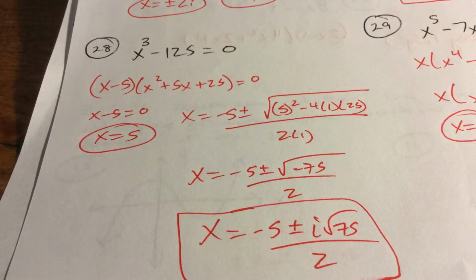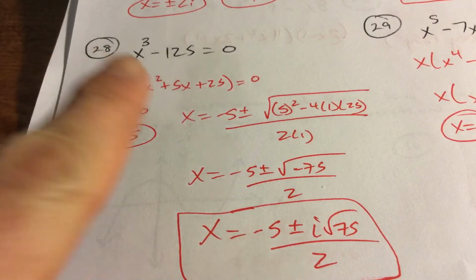It's a difference of 2 perfect cubes. You have x minus 5. Square the first term, opposite sign. The inner product is 5x. Square negative 5, you get 25. x minus 5 equals 0. x is 5 is your first solution.